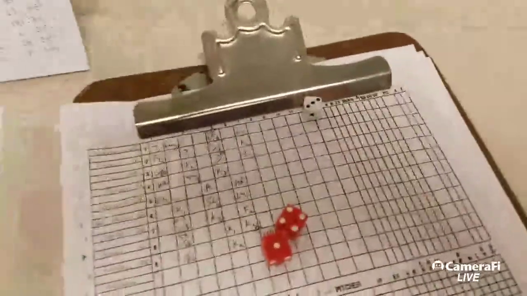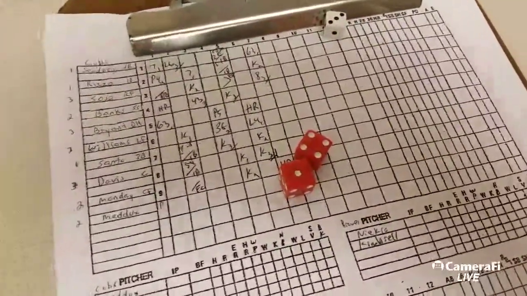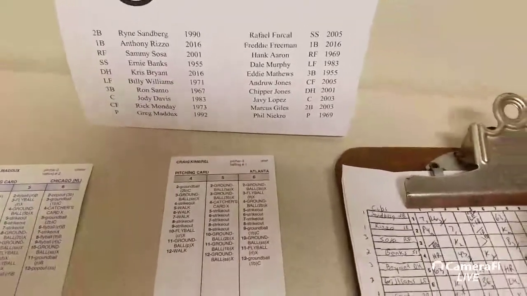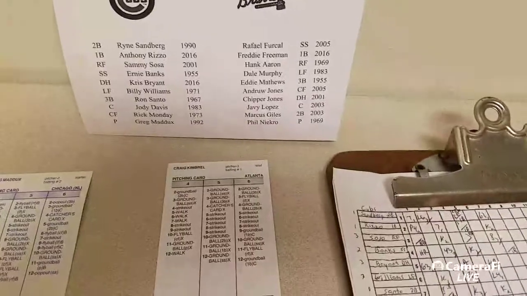And we go to the 8th. It's still 5-0 in favor of the Cubbies. Kimbrell will go one more inning, and he's going to be facing Ernie Banks. Let's play 2. Ernie Banks, a 3-5 for Ernie Banks. It's going to be a single. So Ernie Banks gets his second hit of the game.